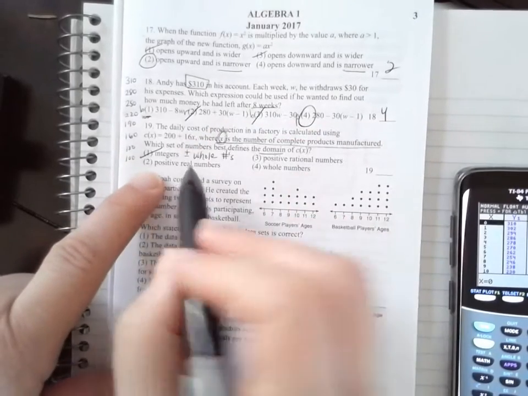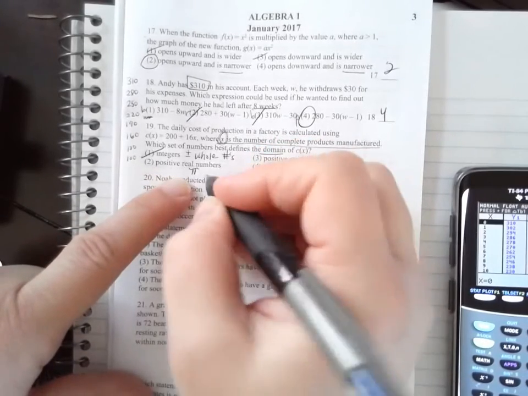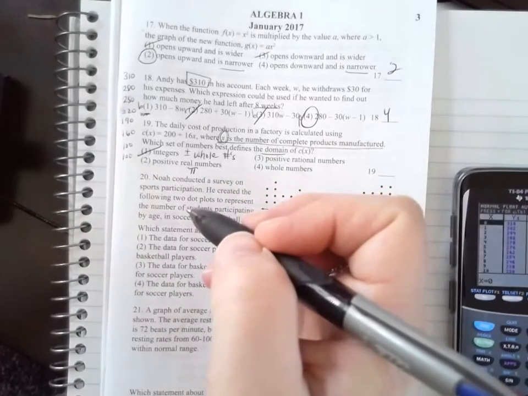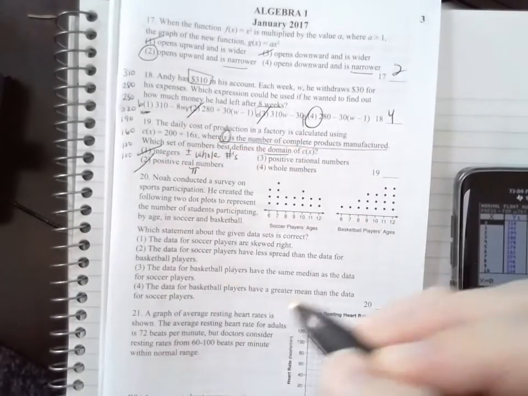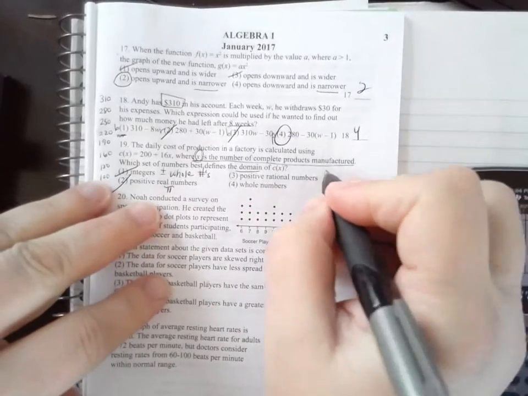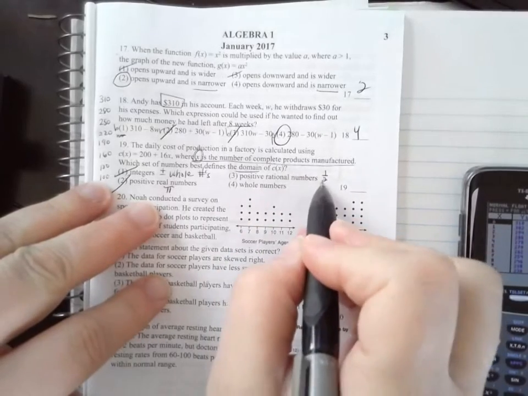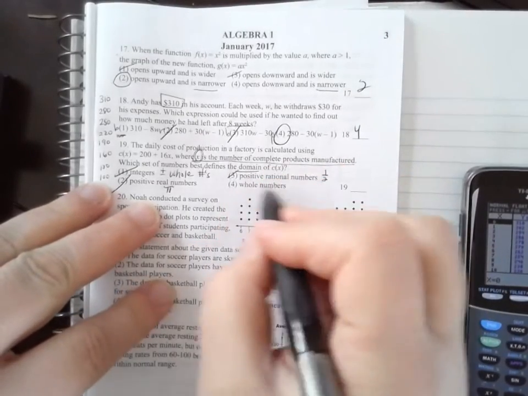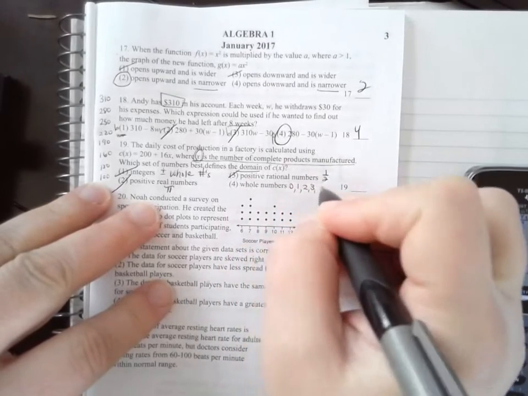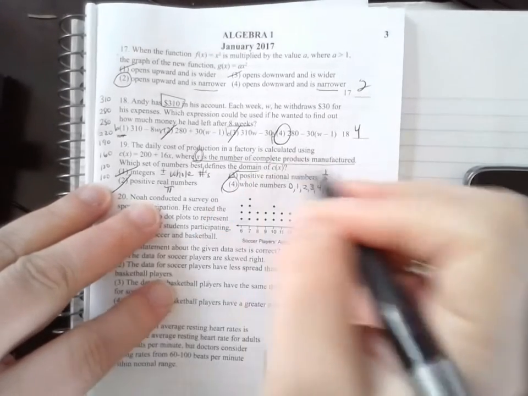No. Positive real numbers include weird numbers, irrational numbers like pi. Can you have pi number of completed products? Nobody says that you created pi products, so get rid of that. Positive rational numbers. A rational number would be like 1/2, things that can be written as fractions. Can you have a complete half a product? No. But whole numbers start at 0 and count up 1, 2, 3, 4, and so on. Does that make sense for the completed number of products? And that would be yes.